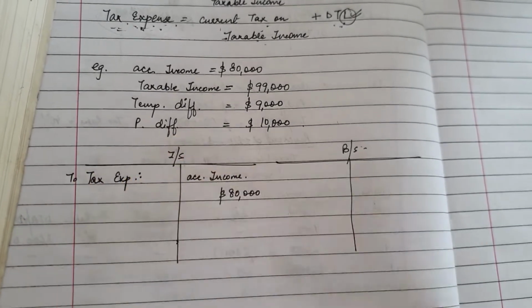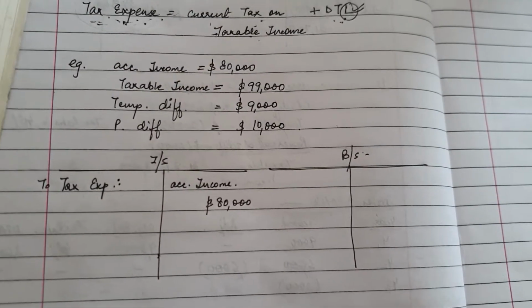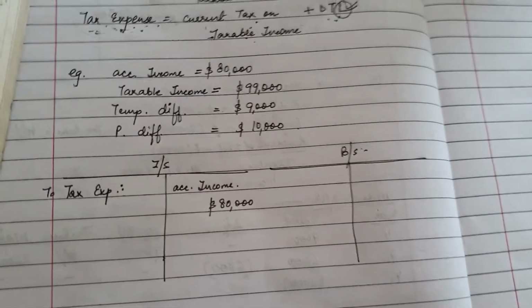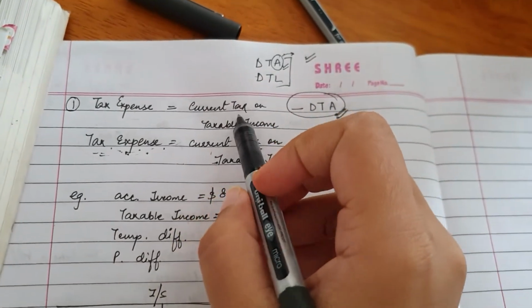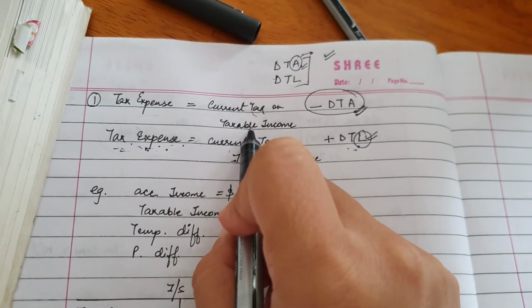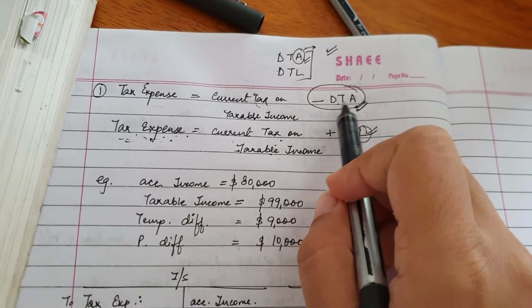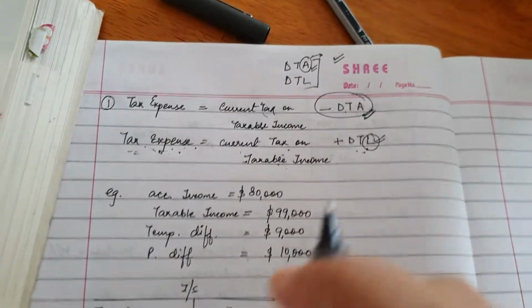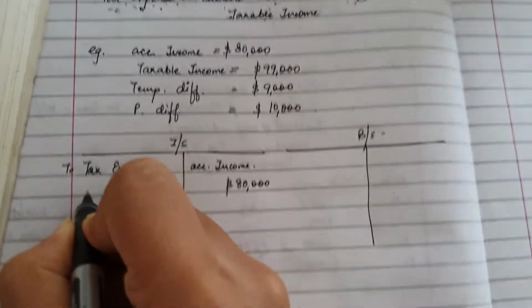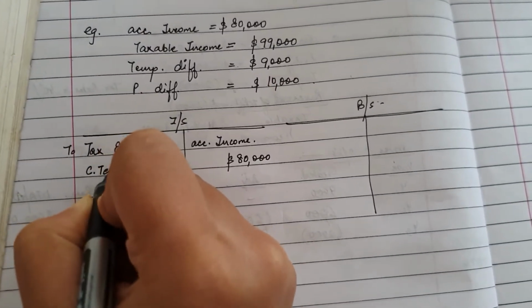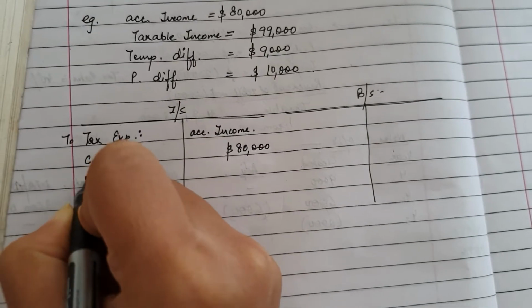Now, tax expense is going to have two parts. Why two parts? Because we have the current tax that we are paying right now and the deferred taxes part. So, of course, it's going to have the current tax and the deferred tax part.